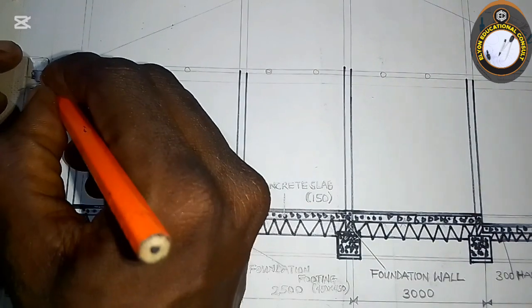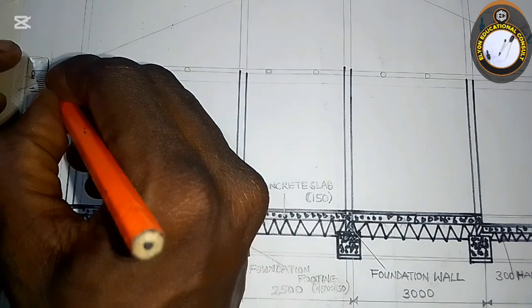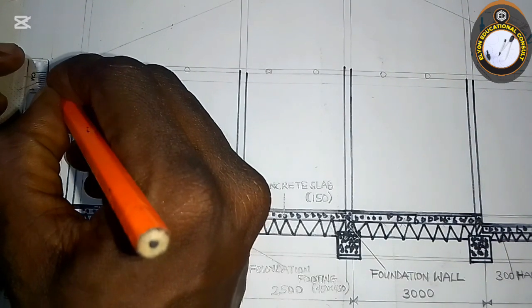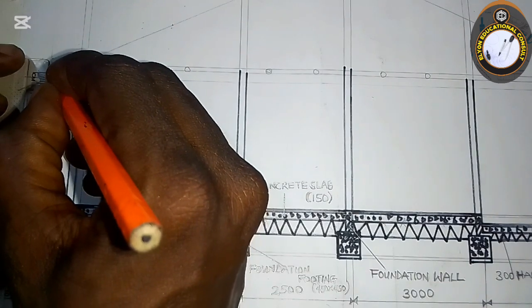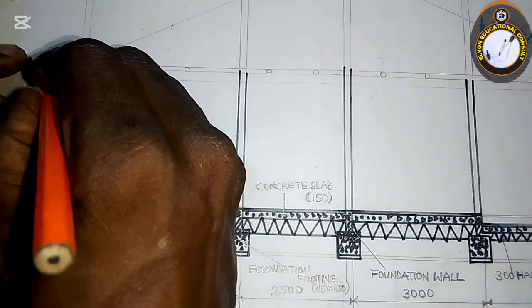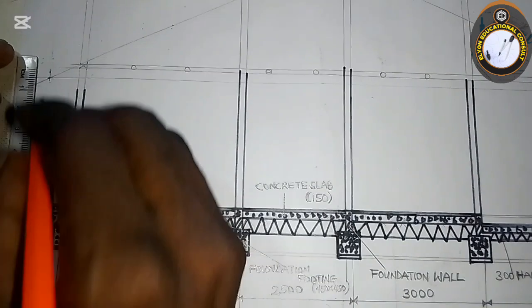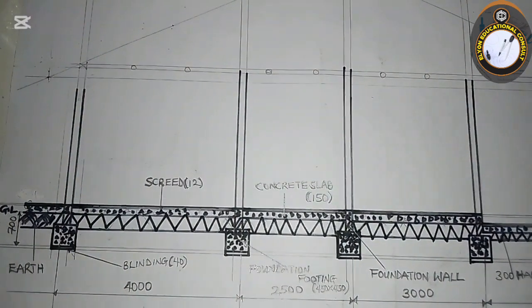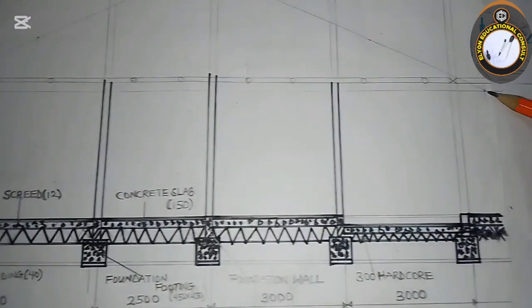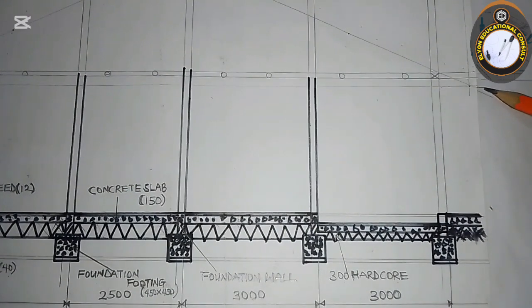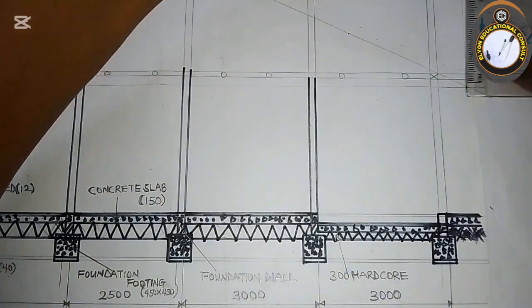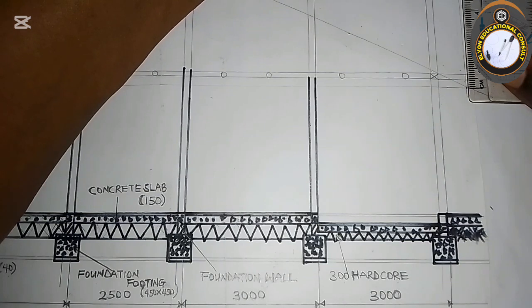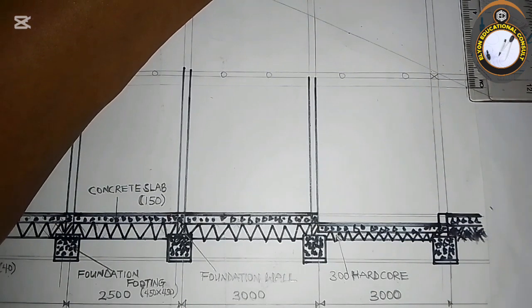1, 2, 3. So this is 0.3 right here. Then I'll take the same thing at this point as well, the 0.3. 1, 2, 3.